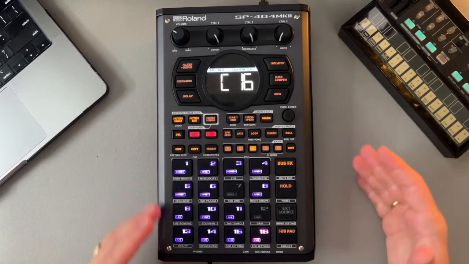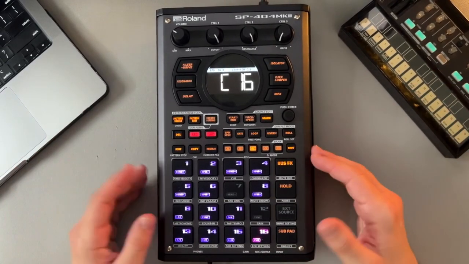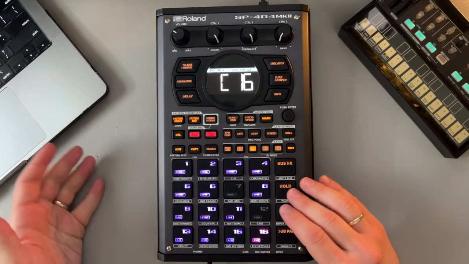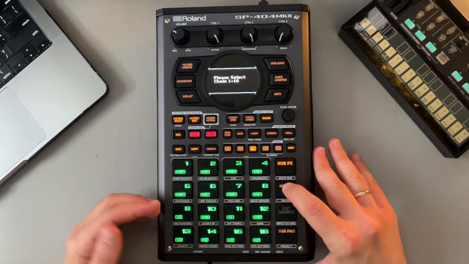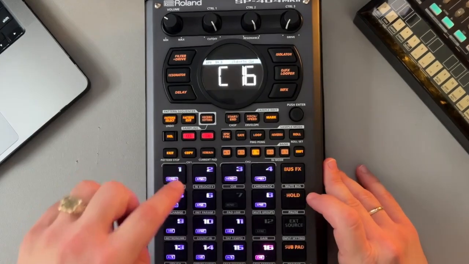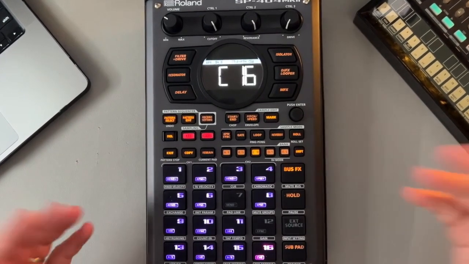I want to talk about pattern chaining versus playing patterns manually. So everything I'm doing right now was playing these patterns manually, but there is something called pattern chaining on the SP404, which you can create chains of patterns. So you set the path that the patterns are going to play through. So basically it's a song mode if you're familiar with Digitakt.